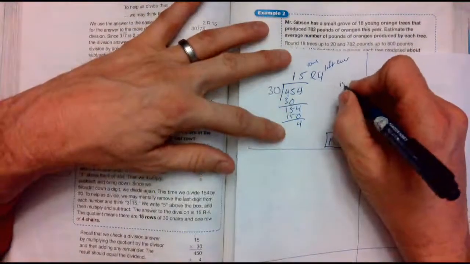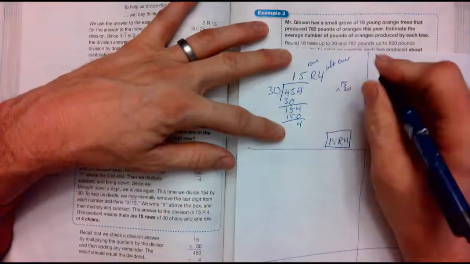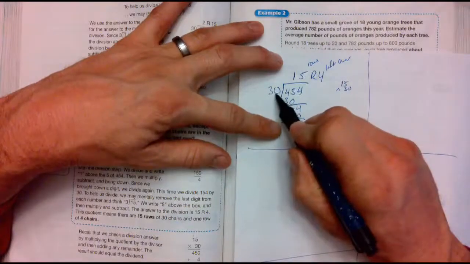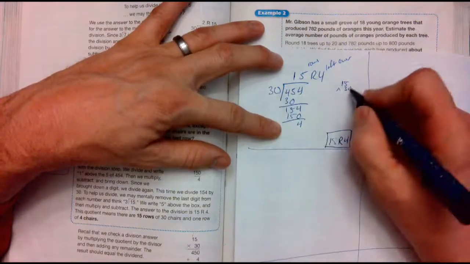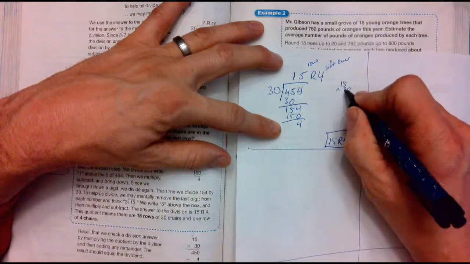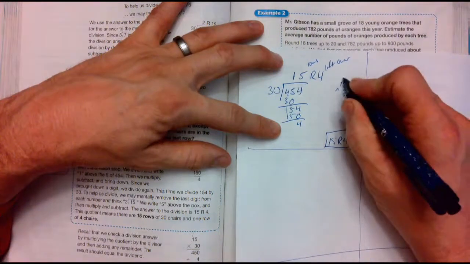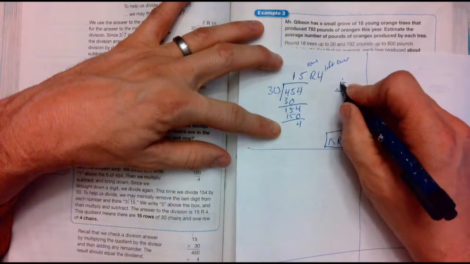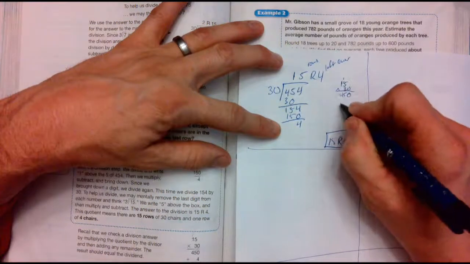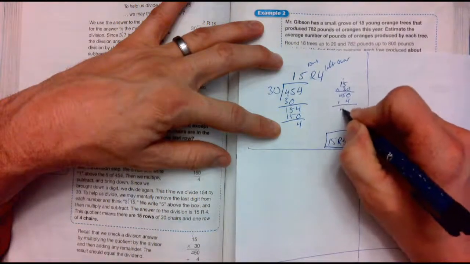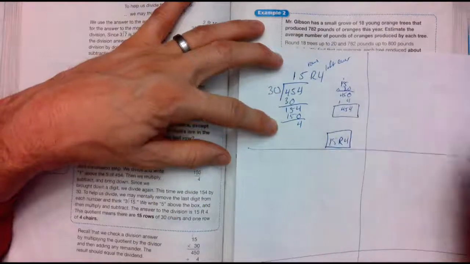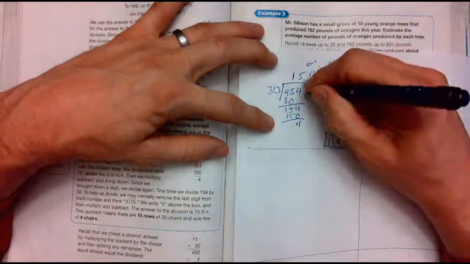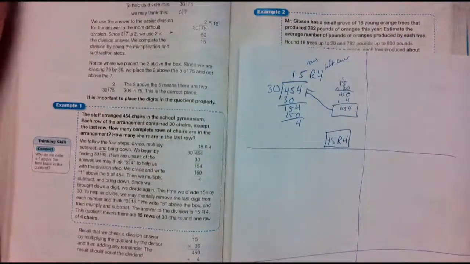Check a problem, check, check. 15 times 30. Remember, the quotient times the divisor. Hang that 0 out, bring that 0 down. 3 times 5 is 15, carry the 1. 3 times 1 is 3, plus 1 is 4, so 450, plus the remainder of 4, and 454. When you come up with the same number as the dividend, you know you did it right.